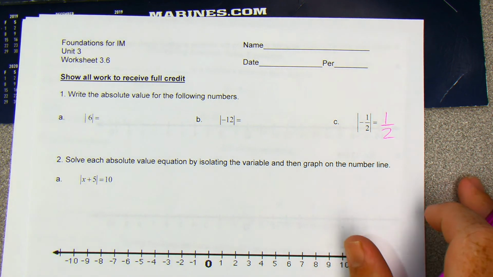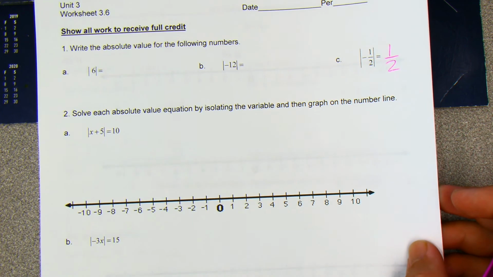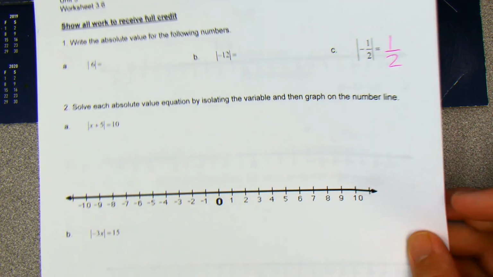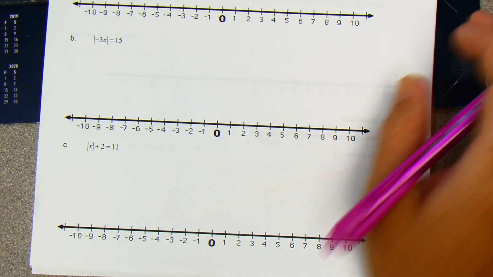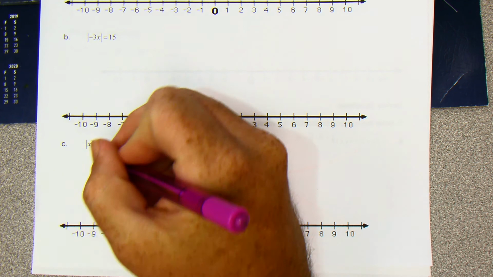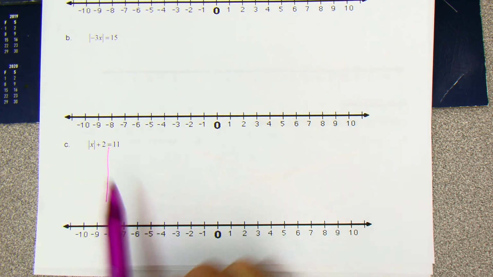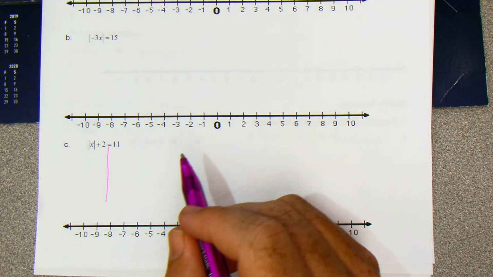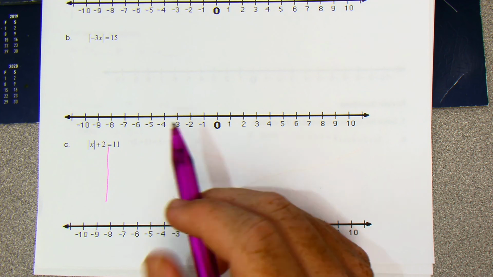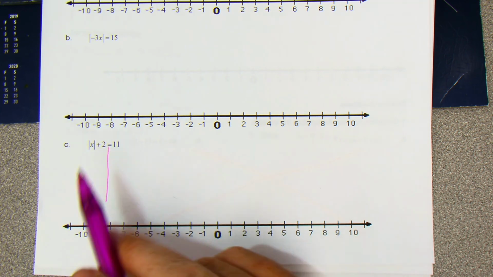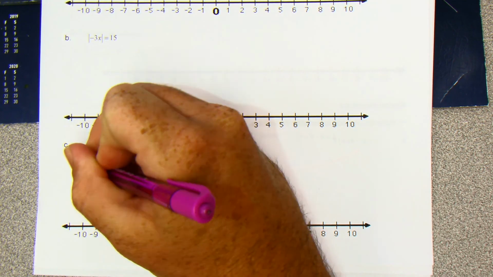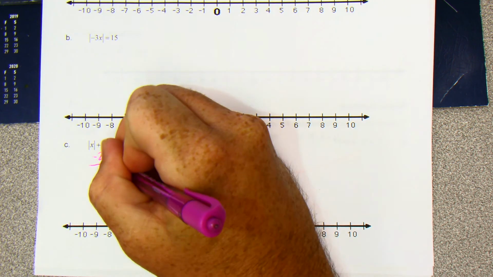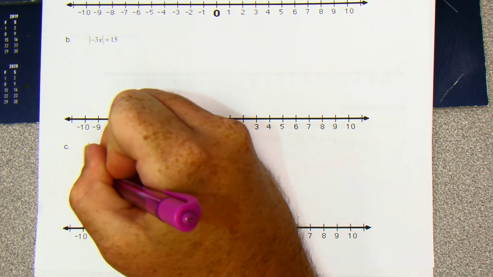Okay. Let's take a look at number 2. It says to solve each absolute value equation by isolating the variable and then graphing on the number line. Okay. So let's take a look at C. It's one of them that we were working with in the notes: the absolute value equation is not by itself right now. In order to get it by itself, this +2 has to move to the other side of the equal sign. In order to do that, we'll do the opposite. So we're going to subtract 2 on both sides. So 2 minus 2 is 0, 11 minus 2 is 9. So now I have the absolute value of x equals 9.